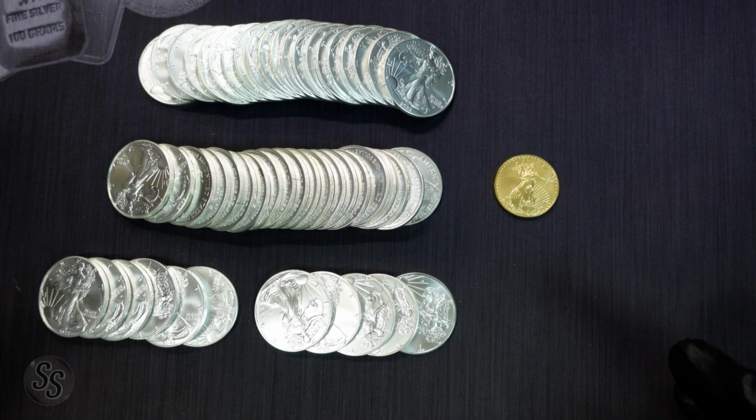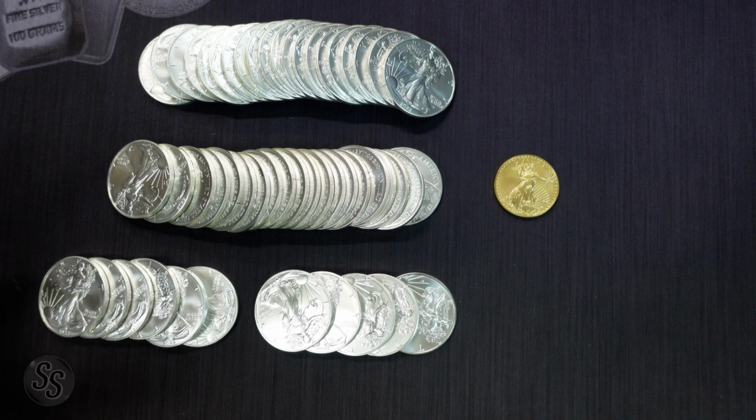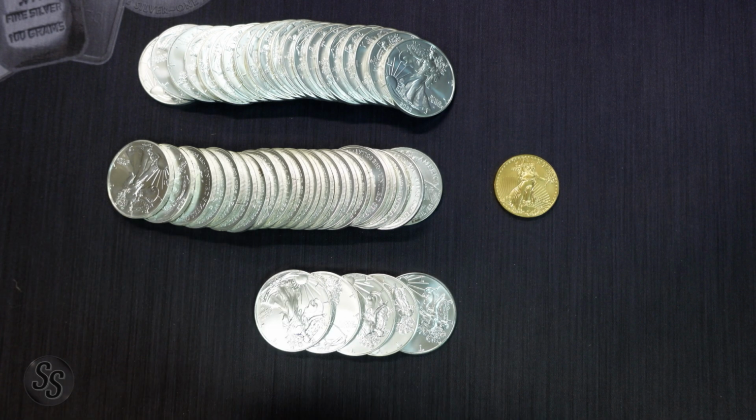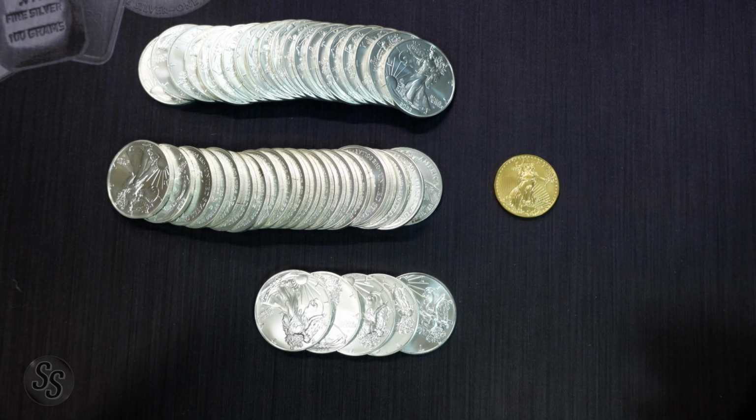We lost a lot of silver because of those premiums. Now, if we were to use the flat gold spot price to silver eagle ratio, we would have to take away even more. And we would just be left with 45 to 1.